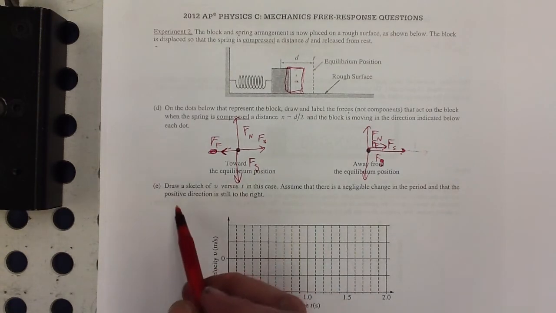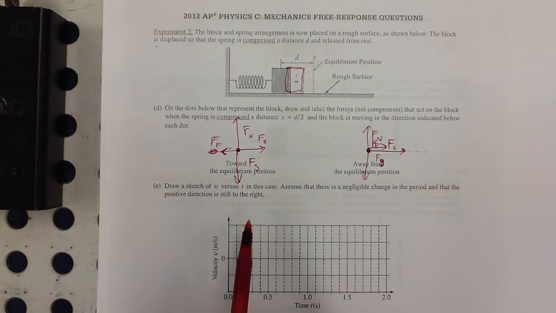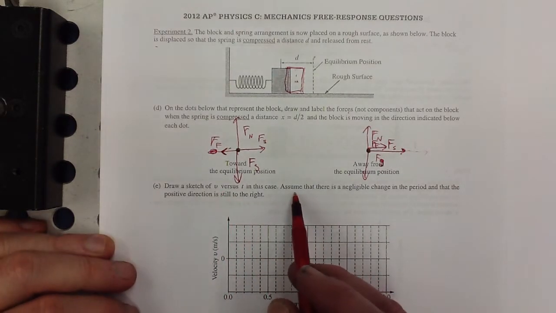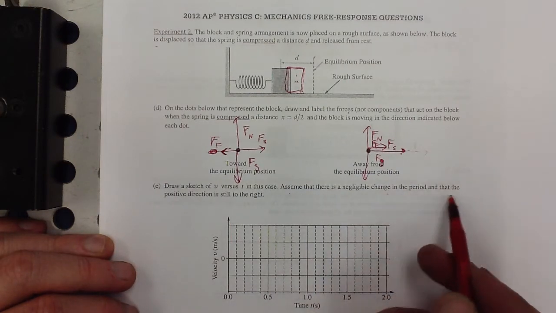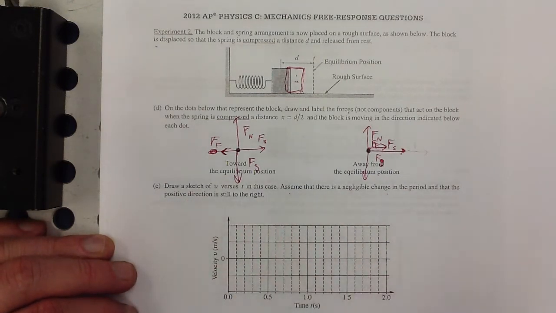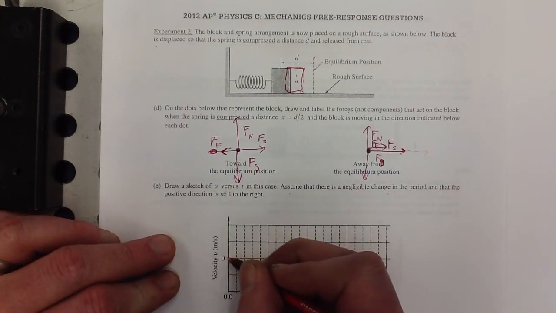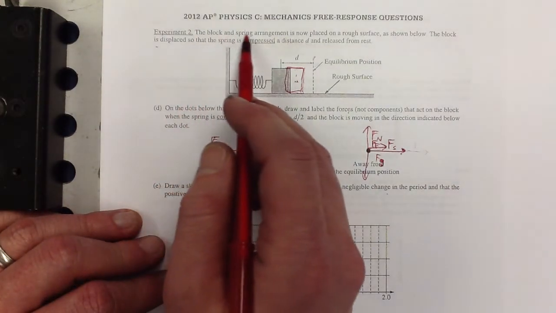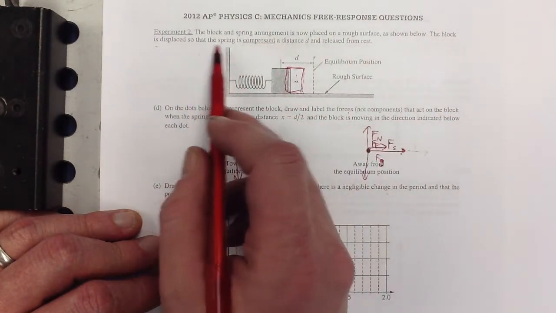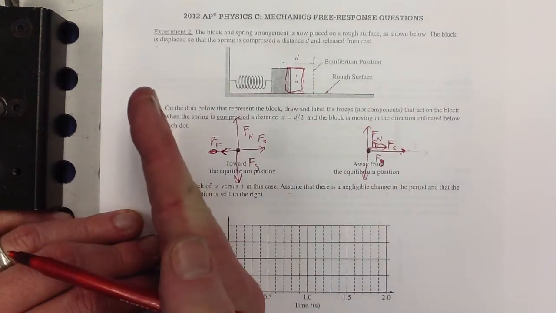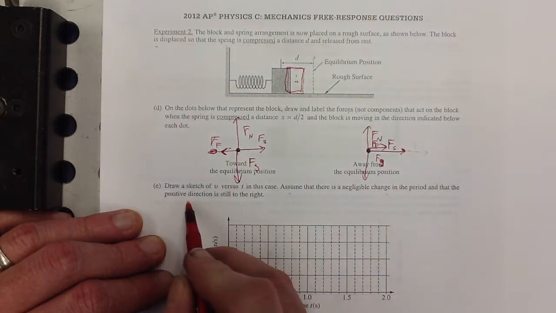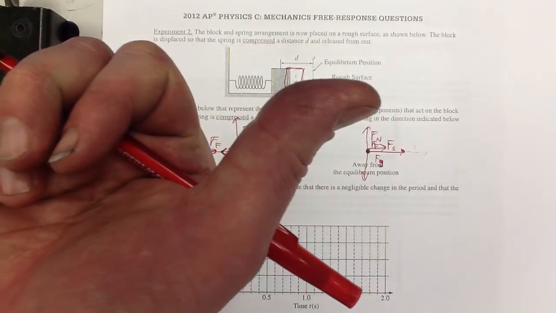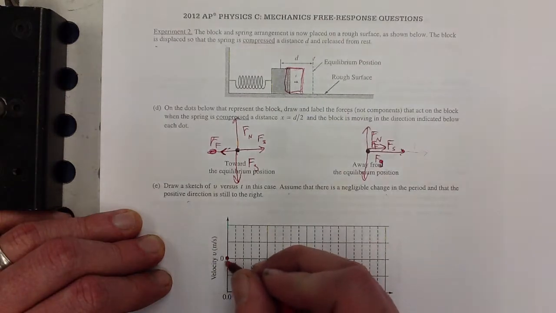All right, part E. Draw a sketch of velocity versus time in this case. Assume that there is a negligible change in the period and that the positive direction is still to the right. So let's see. The block and spring arrangement is displaced, the spring is compressed a distance d and then released, and the positive direction is to the right. So that means it's going to start with a 0 velocity and then start accelerating this way, right? So it's going to start going up.